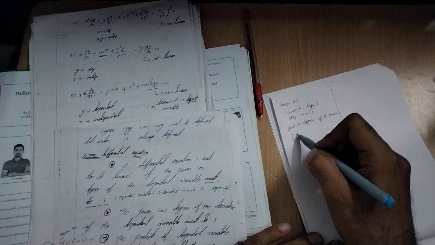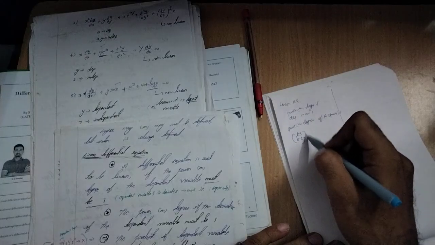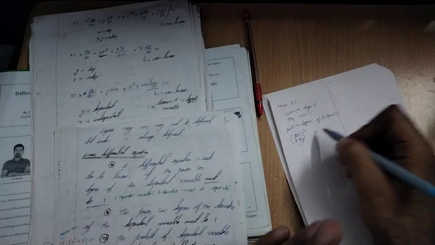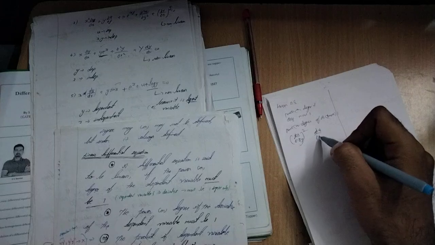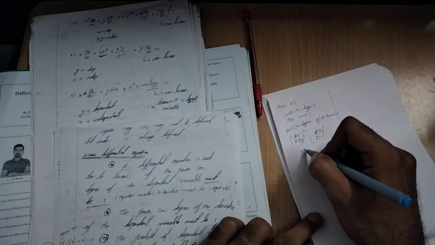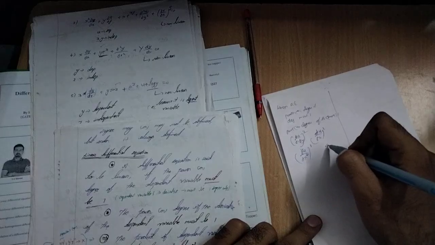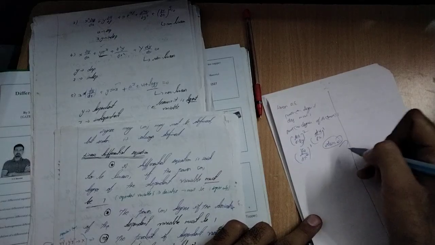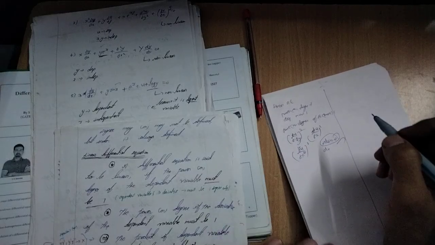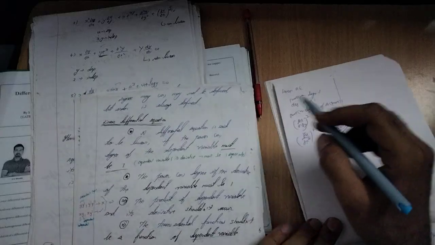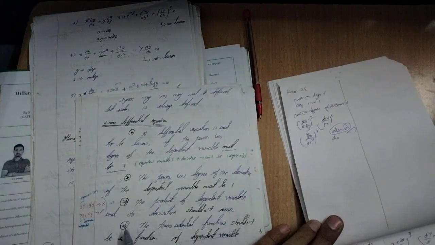For example, if ∂u/∂x over ∂y is in square, it is not linear. Suppose ∂u/∂x has power 4, ∂ to the power 4. What is the degree? Degree is 1, order is 4. So it is a linear equation. The degree must be 1. And the product of the dependent variable and its derivative should not occur.